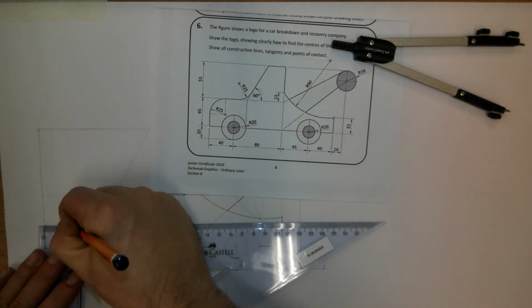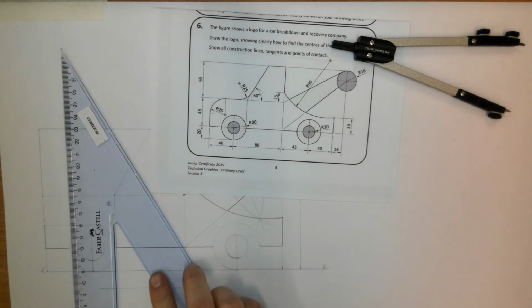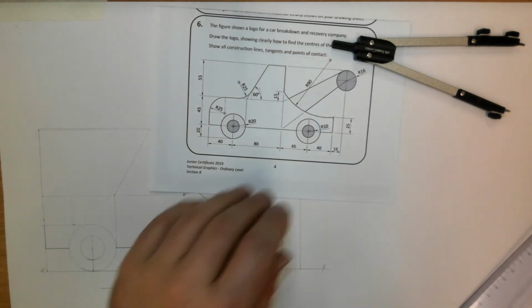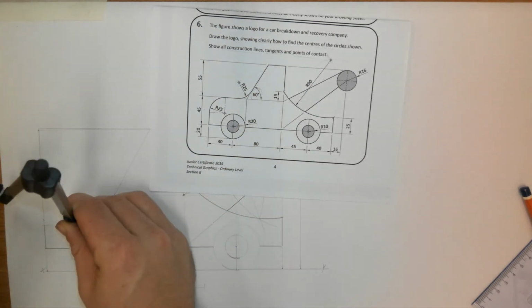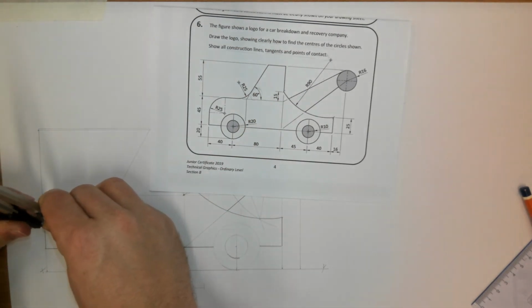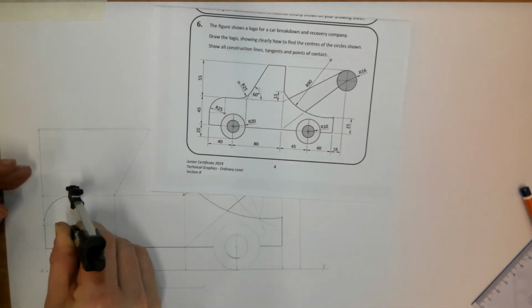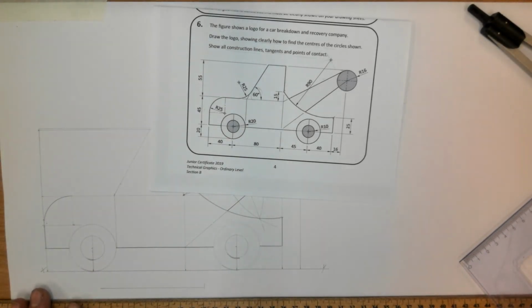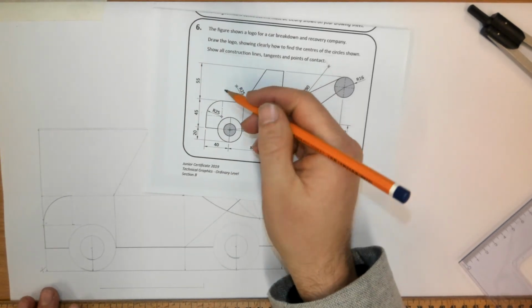I want to double check that. So our compass here, there it is there.